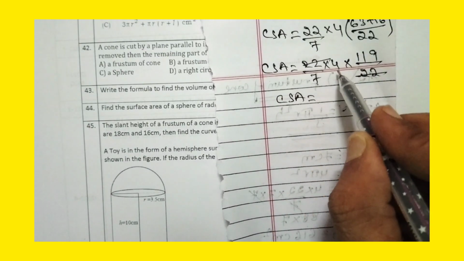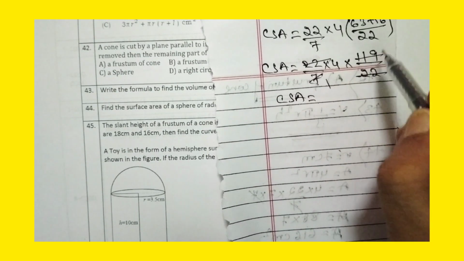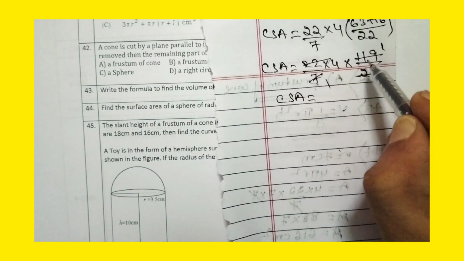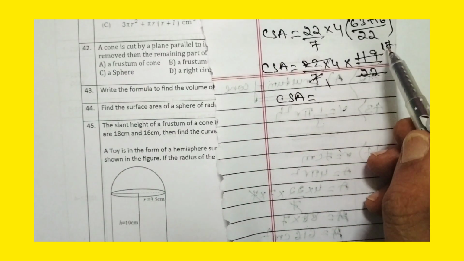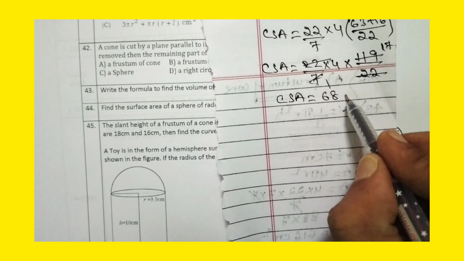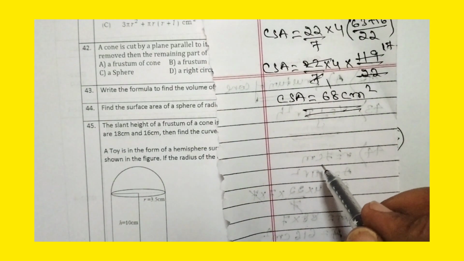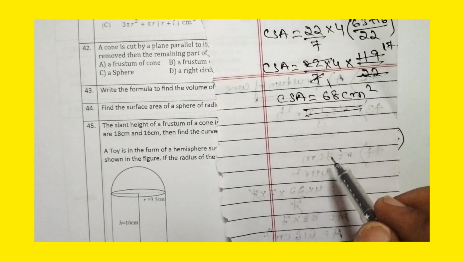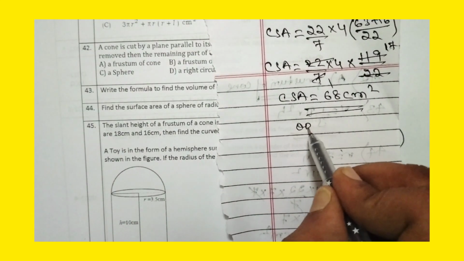So CSA is equal to 119 into 7 divided. 7 ones are 7, 7 sevens are 49, remaining is 17 into 4. 17 fours are 68 centimeter square. This is the curved surface area of the frustum of a cone. Like this we have to find the curved surface area.